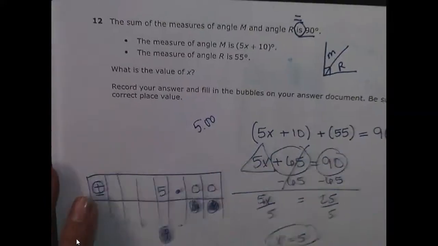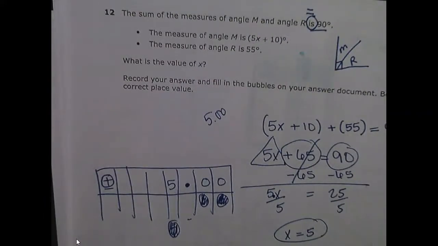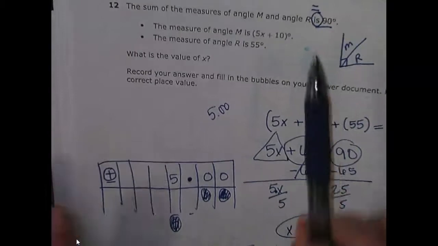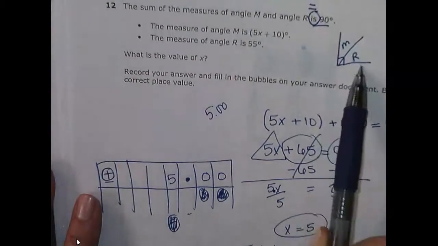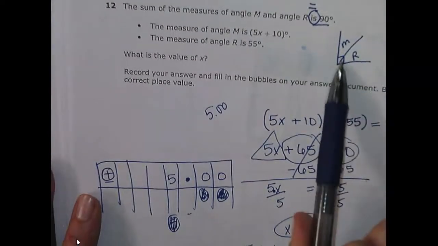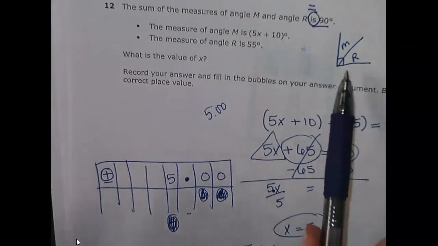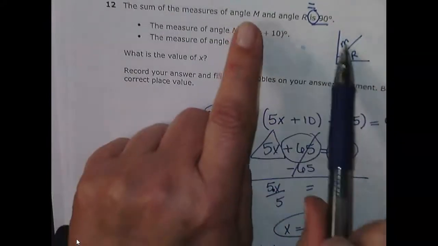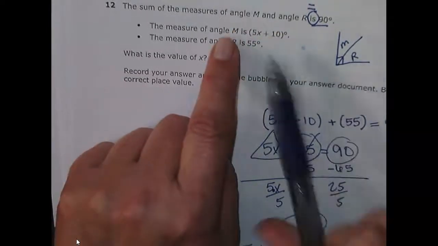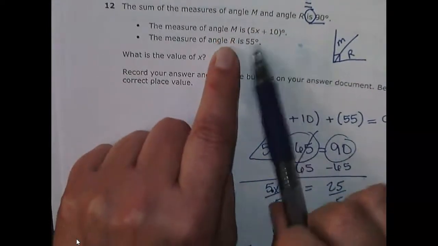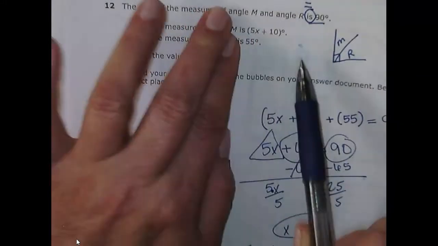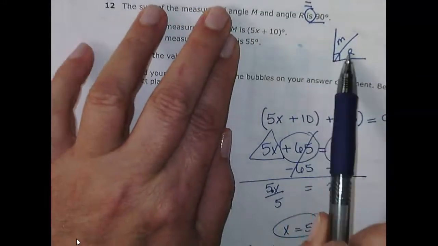Question 12. Question 12 I kind of like too. So you've got the sum of the measures of angle M and R are 90 degrees. Wouldn't 90 degrees be a right angle? Yeah, it would. There's my little right. And I just drew a right angle. I just divided it. I didn't pick anything in particular. And so I put M here and here's R. And if M is this and R is that, wouldn't they equal 90? Because they are a right angle.